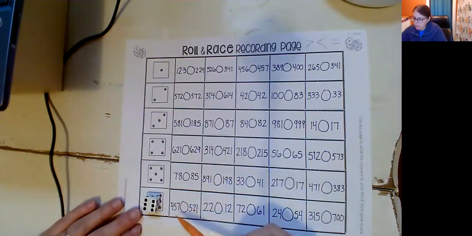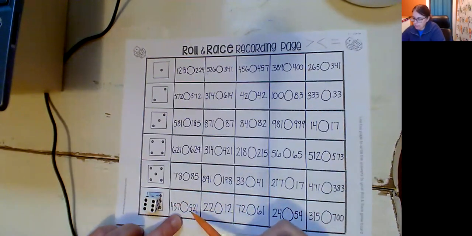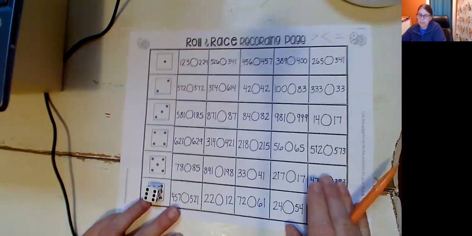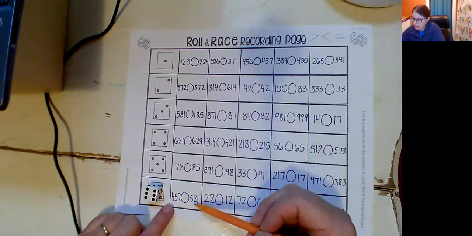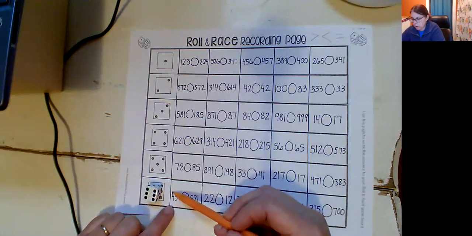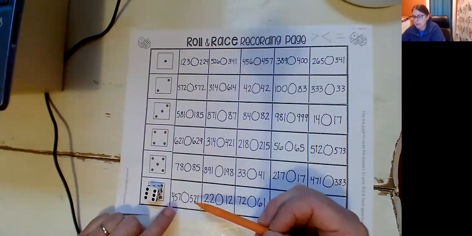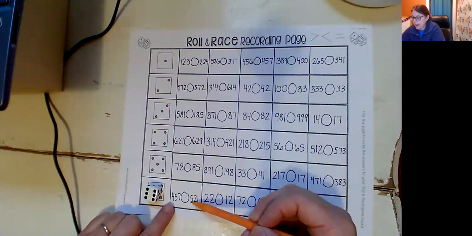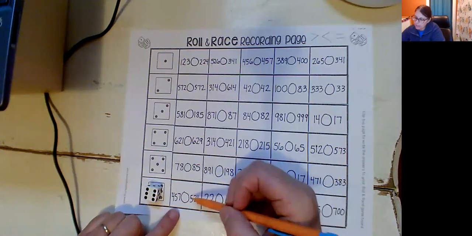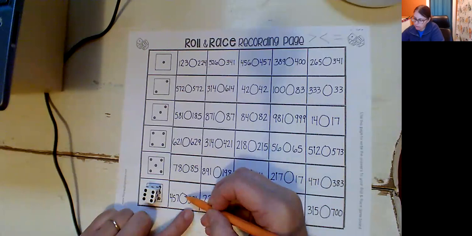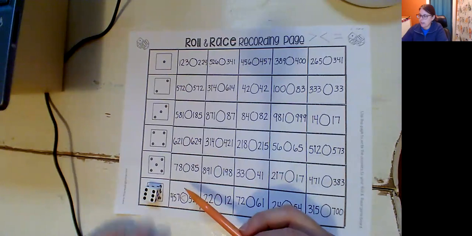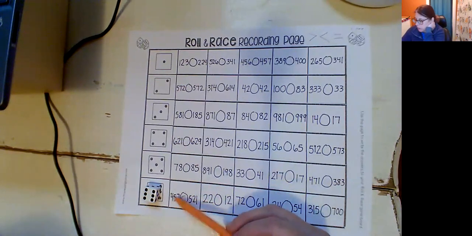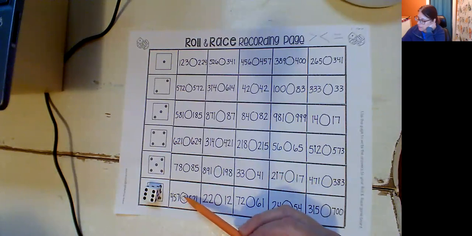So here's a 6. 457, 521. So to compare those, since they both have hundreds, I'm going to look at the hundreds. This one has 4 hundreds. This one has 5. Remember, look at the biggest place and then compare it. Okay, so since this one has 5, this one is bigger. So my hungry alligator is going to go that way. And I know that's a less than sign because this is what makes it true. 457 is less than 521.